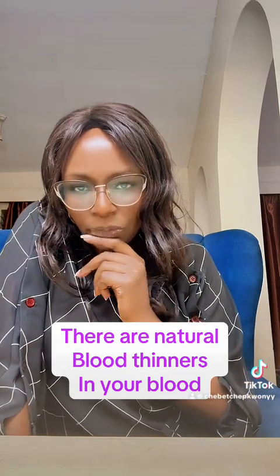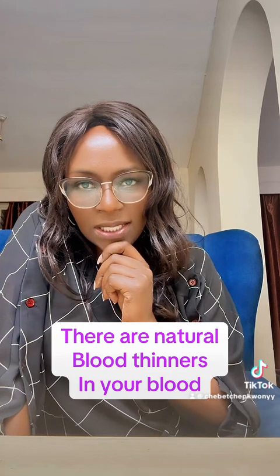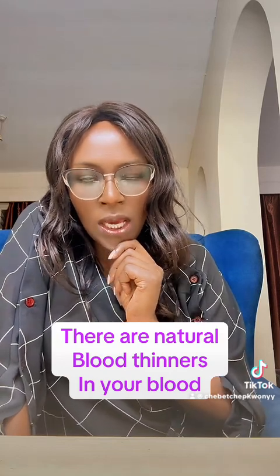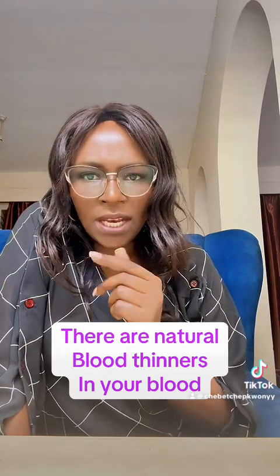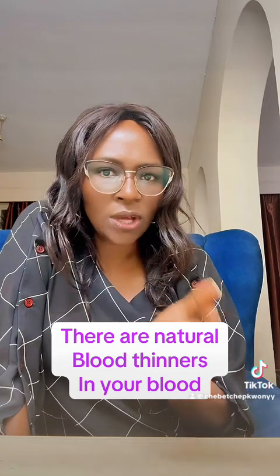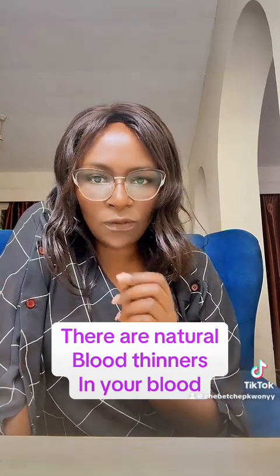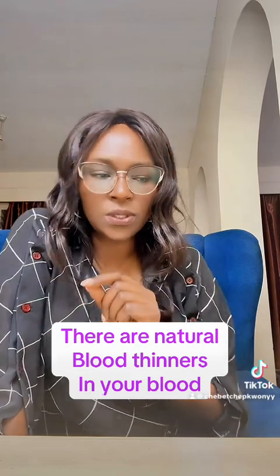Now, the biggest problem with venous thromboembolism, and it's just another name for deep venous thrombosis. You can also have superficial thrombosis, but we'll focus today on deep venous thrombosis.